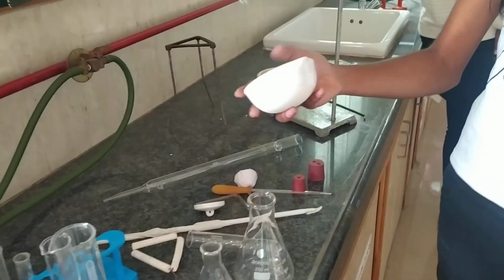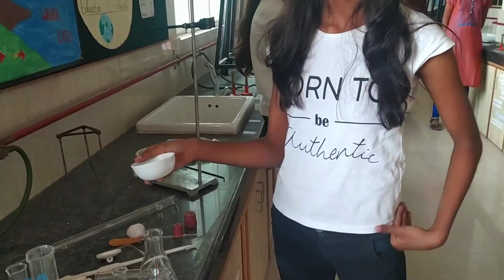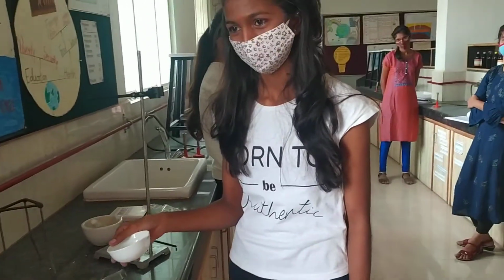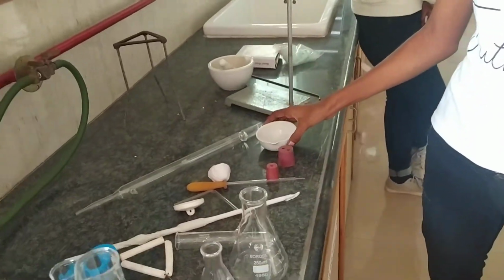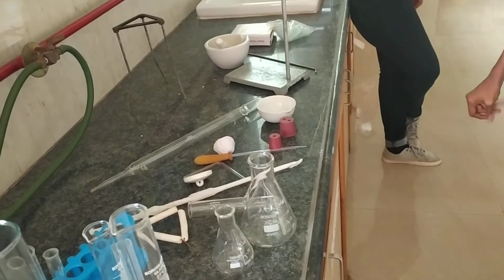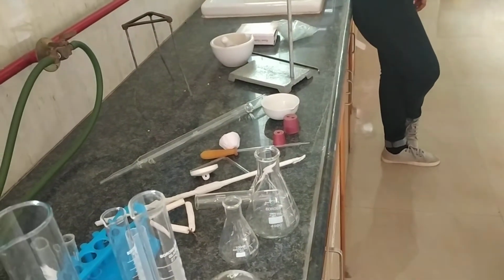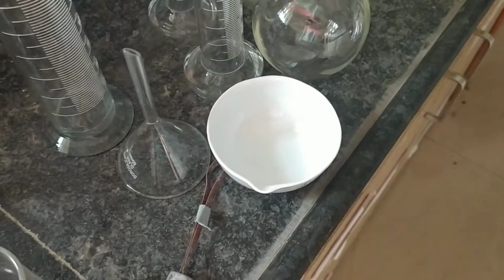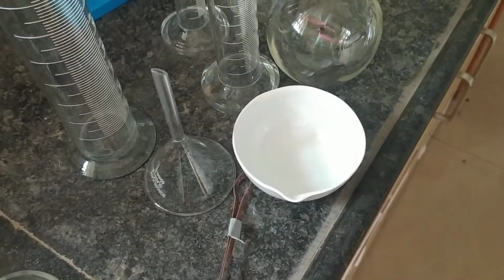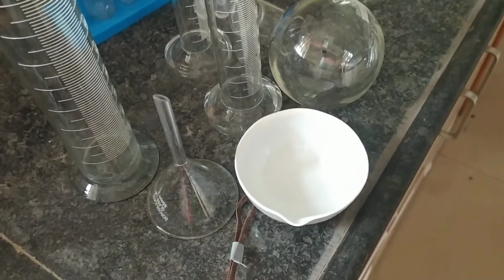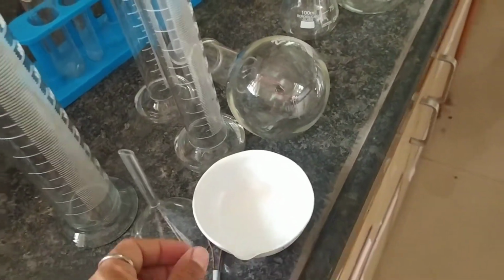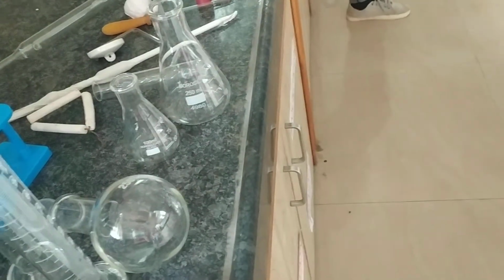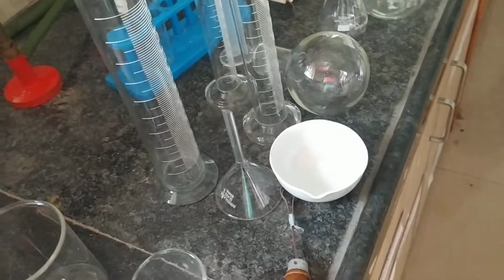This is a china dish, and this china dish is a vessel, or apparatus, made up of porcelain. You might have learnt in 10th standard, 9th standard that we call it porcelain clay or china clay. This china dish is also called the evaporating dish. To concentrate the solutions, whenever we are heating, we are using this china dish. We keep the solution in that, give the heat and allow it to concentrate, allowing it to evaporate.